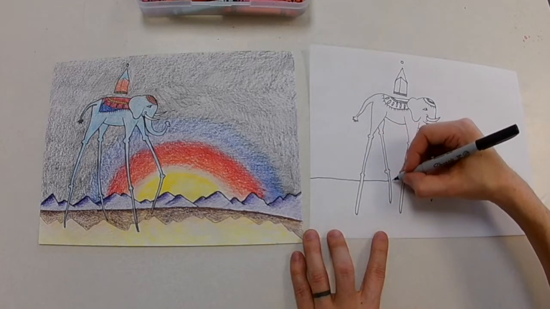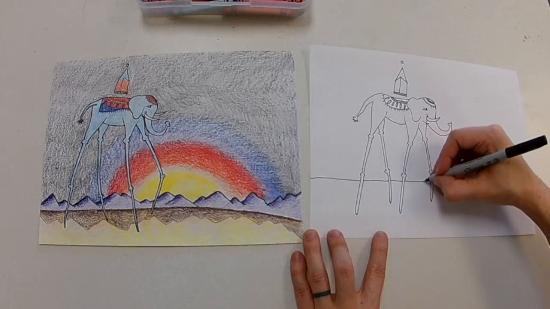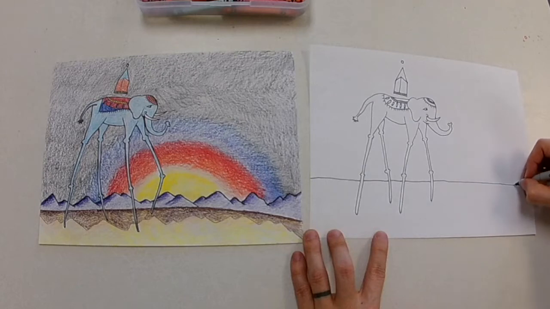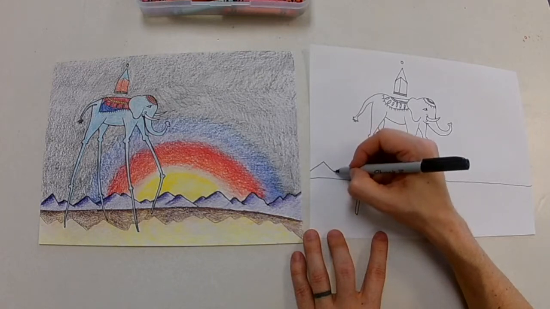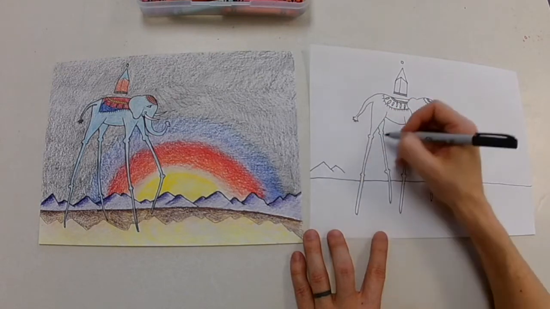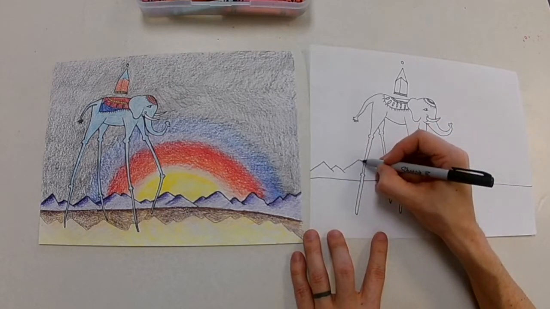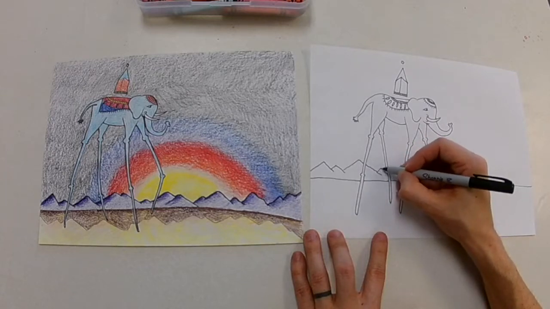Sometimes I use a ruler, but since this ground is rocky, it's uneven, I'm not gonna worry about using a ruler. So it's gonna go straight across. Ooh. All right, now let's do some mountains. And try to avoid just doing the typical zigzag. So I'm gonna do a couple little ones, and maybe kind of a bigger one. Okay, and then maybe this one goes up.